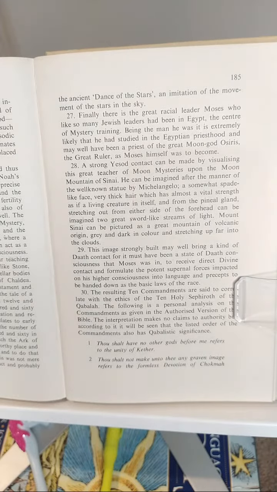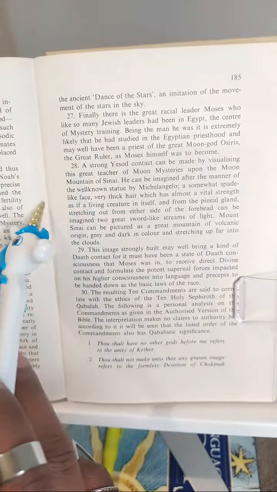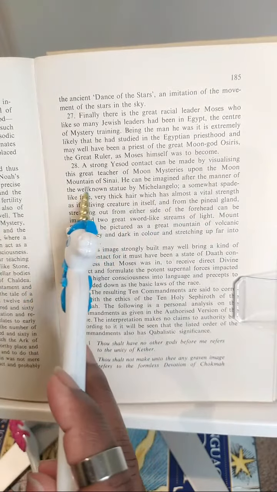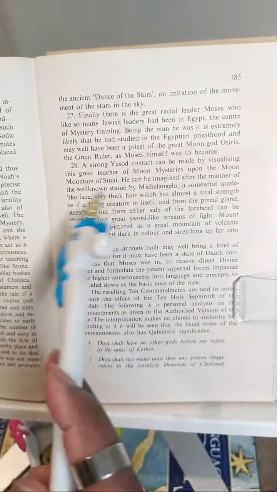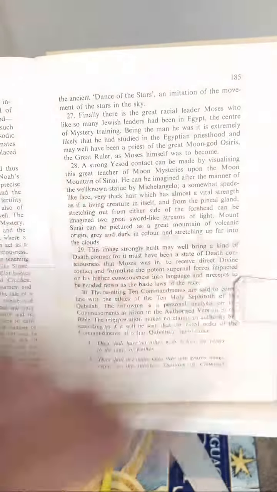If anybody has a physical copy of this book, I'd like to ask you to check verse 28, just out of curiosity, to see if it has the same typo here, where it says well-known statue by Michelangelo. The well-known is all fused together as one word here. Doesn't mean anything, just want to know.